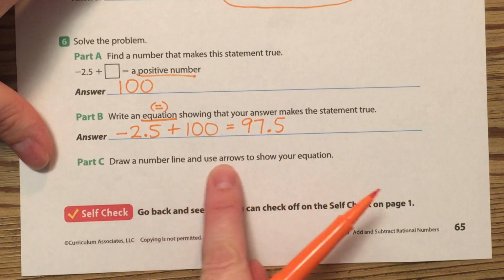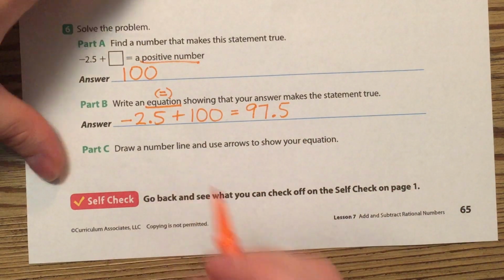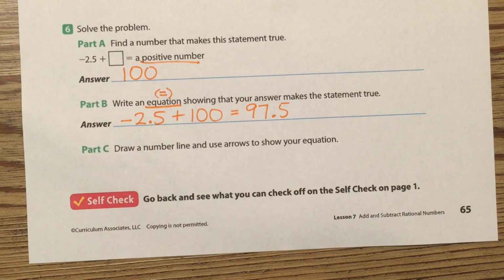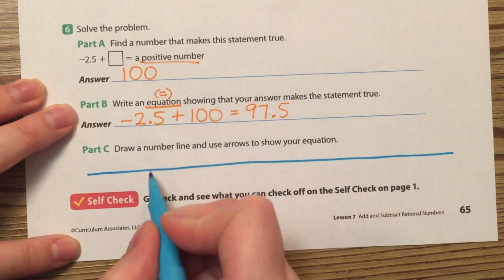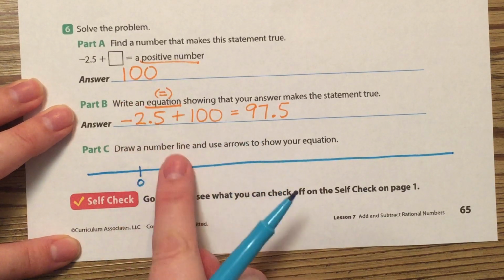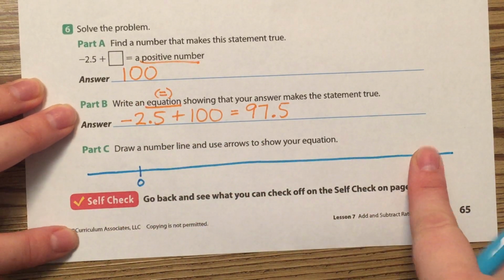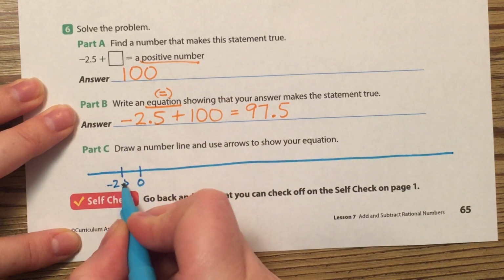Oh man, draw a number line and use arrows to show your equation. Okay, so I chose a really big number, but that's okay. I'm going to draw my number line. I'm going to put 0 way over here because I chose a big number. I'm going to have to go really far into the positives. So negative 2.5 would be maybe like right here on the number line.